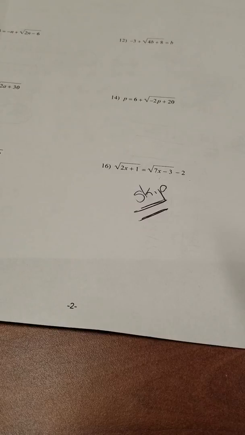Hopefully that helps you with solving square roots. So once you get all these notes, come get the worksheet. Make sure you check your worksheet and we'll show you how to do graphing radicals.